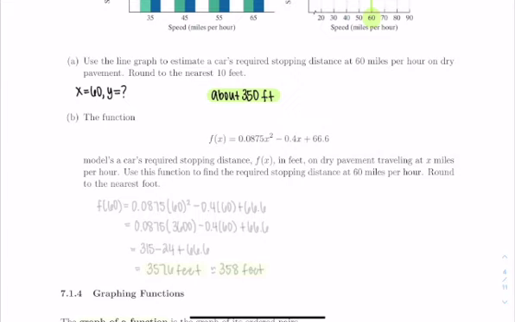So we want to plug x equals 60 into our function. What we're doing is finding f of 60. So that's 0.0875 times 60 squared minus 0.4 times 60 plus 66.6. Doing our exponents first, 60 squared turns into 3,600. And now we want to do multiplication.